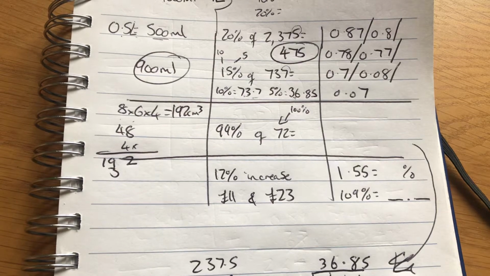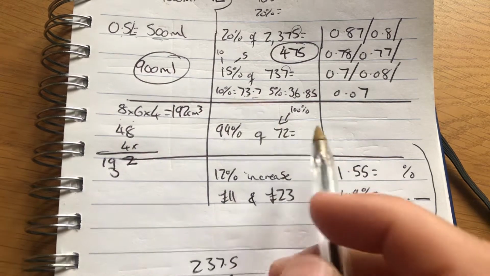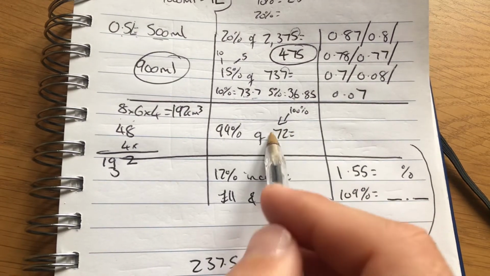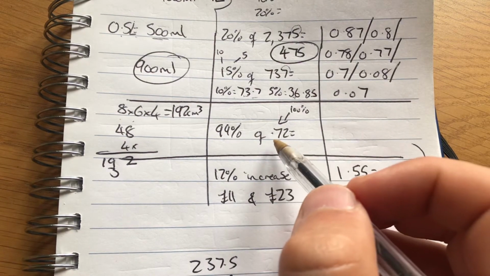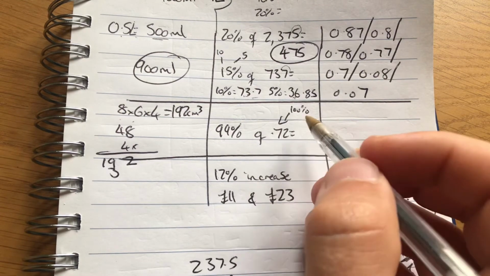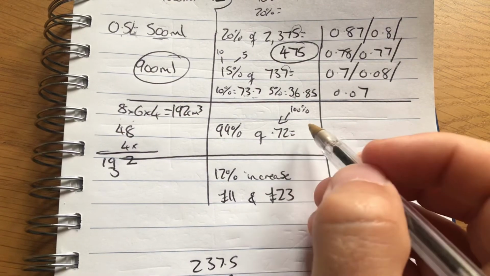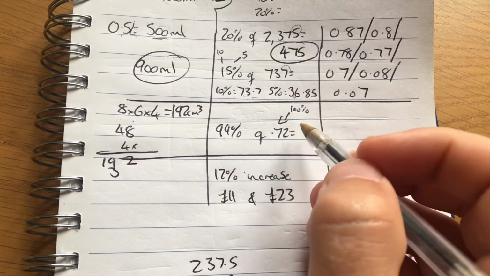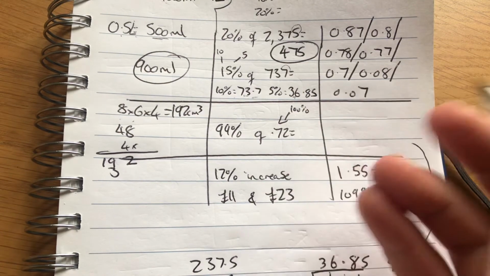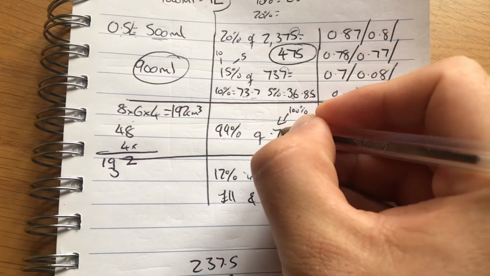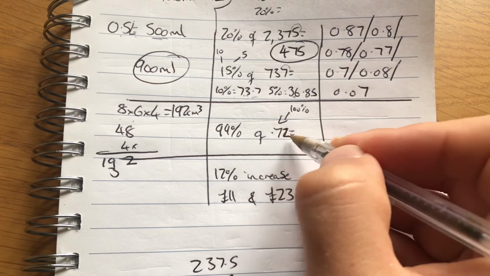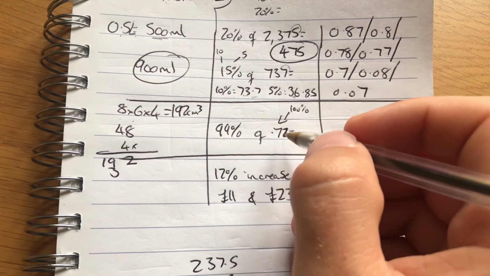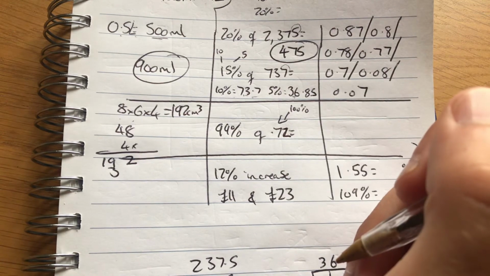So if we find 1%, which is 0.72, and take that off of 72, you'll get your answer. So if you do 72 take away 0.72, that's 99%. Okay?